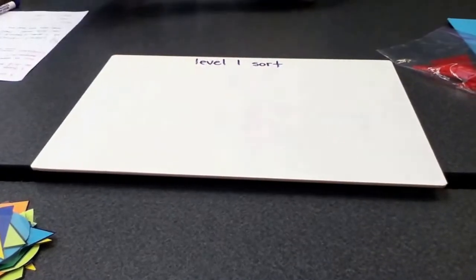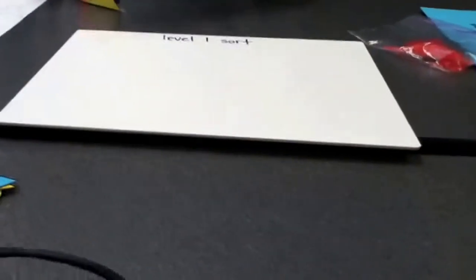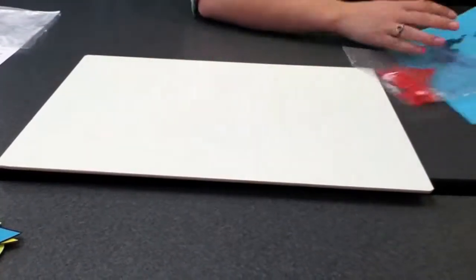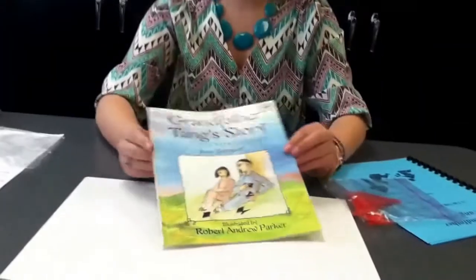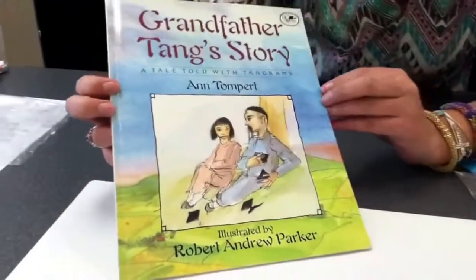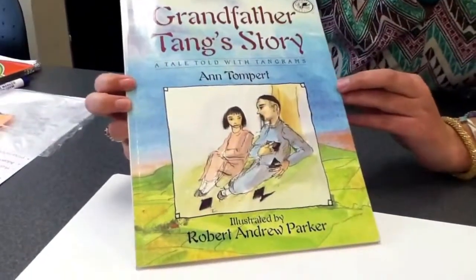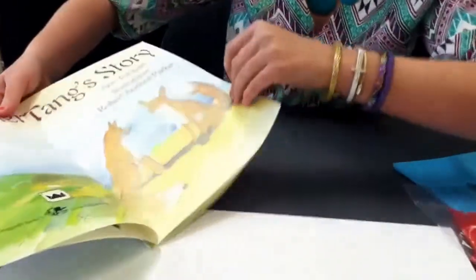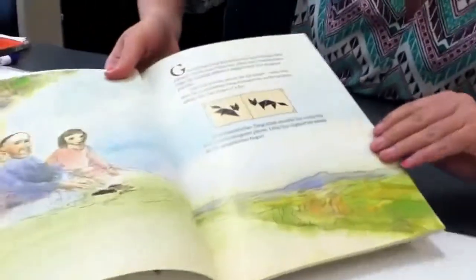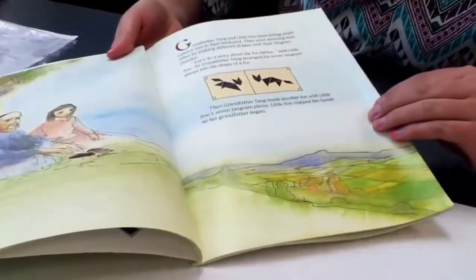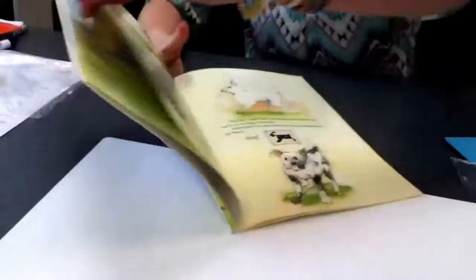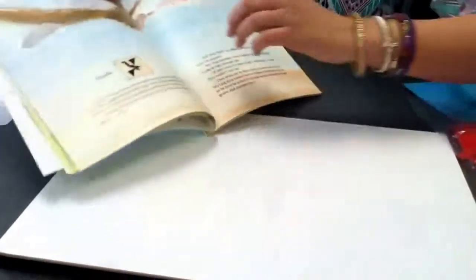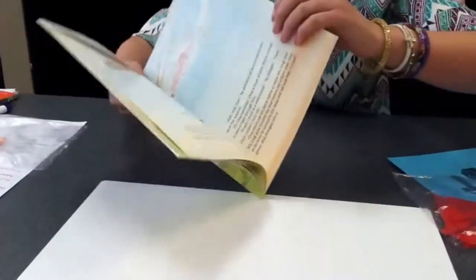Okay, so the next thing we're going to do is an activity with tangrams. And again, for this lesson, I have another book, which I'm not going to read, I'm just going to show it. It's called Grandfather Tang's Story. And throughout the story, it talks about all these different figures that you can make up of different shapes. So there's like a rabbit and a dog and a hawk, and many other animals.